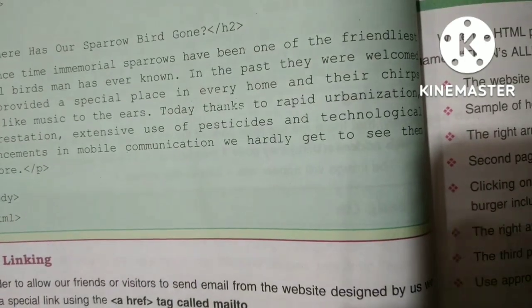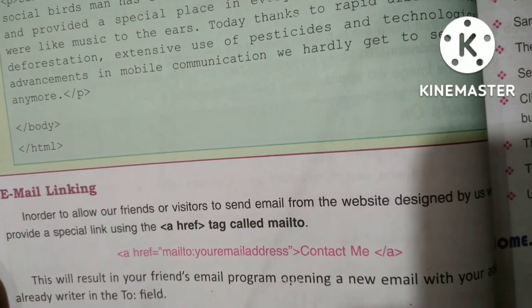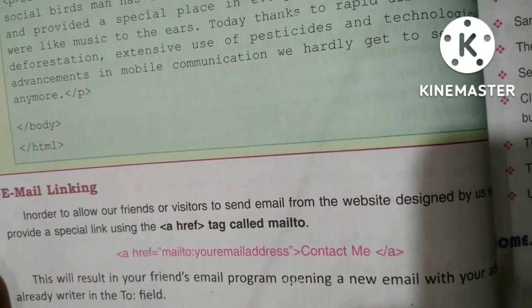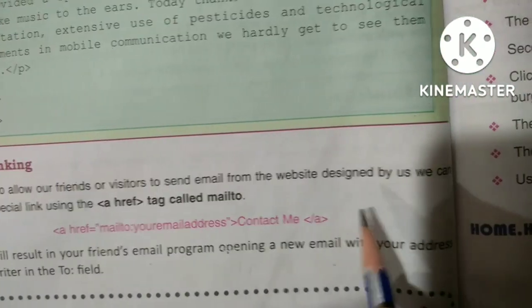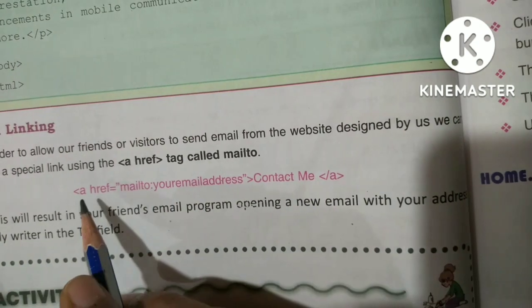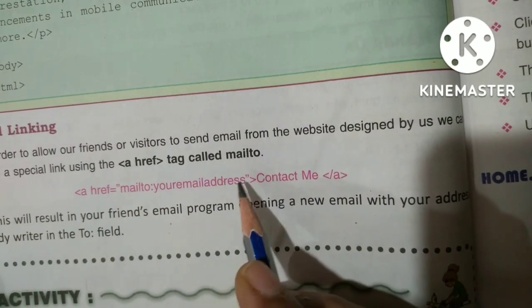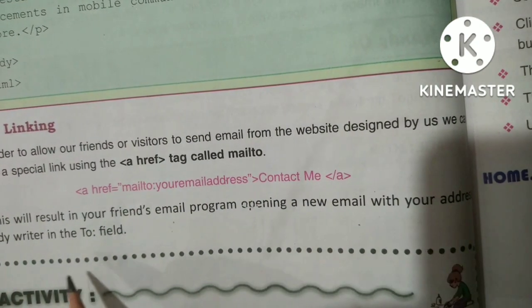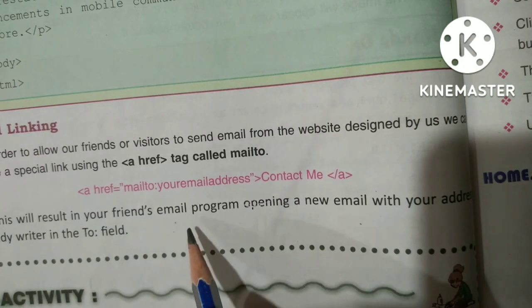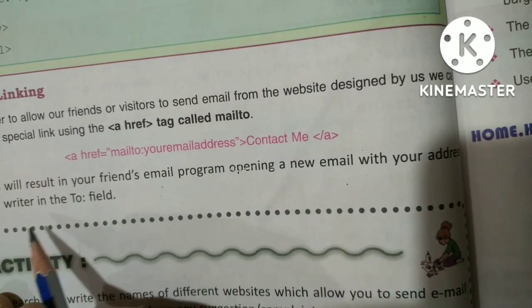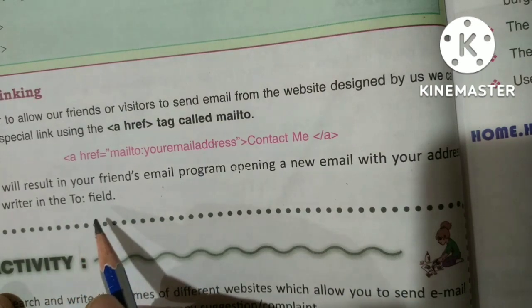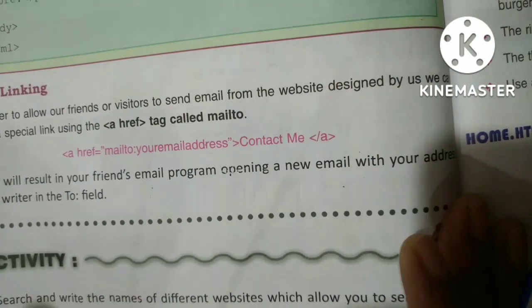Email linking. Now next thing, in order to allow our friends or visitors to send email from the website designed by us, we can provide a special link using the a href tag called mailto. This will result in your friend's email program opening a new email with your address already written in the To field.